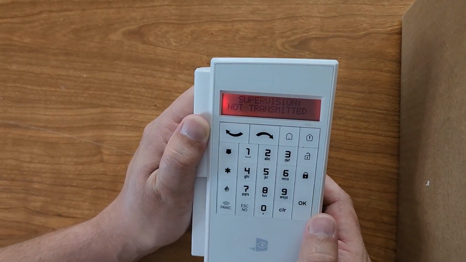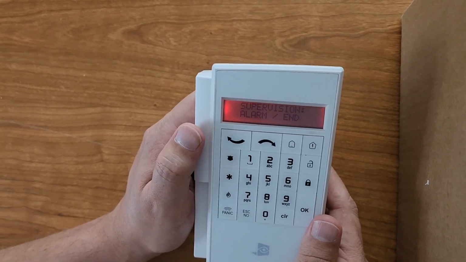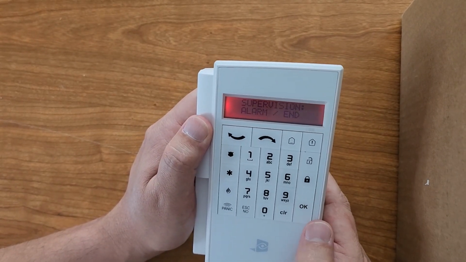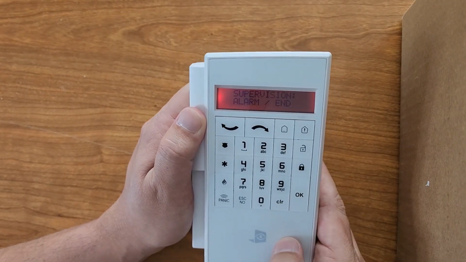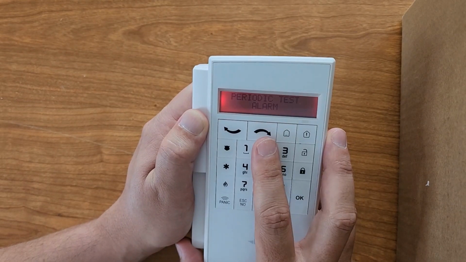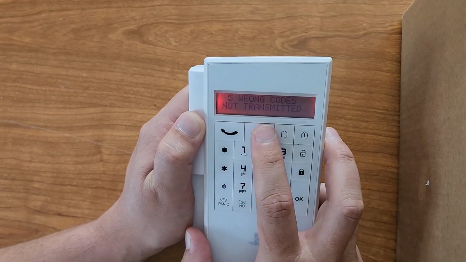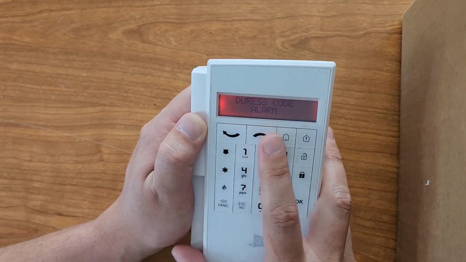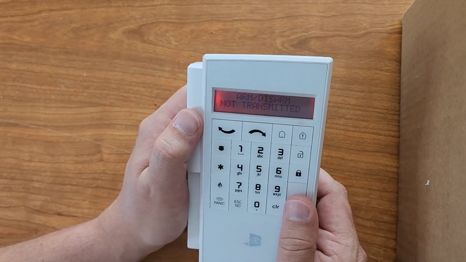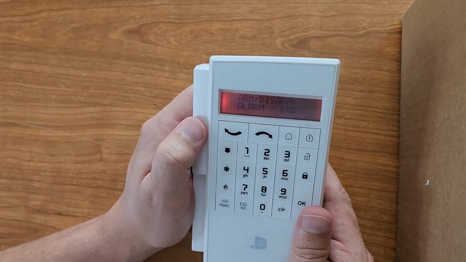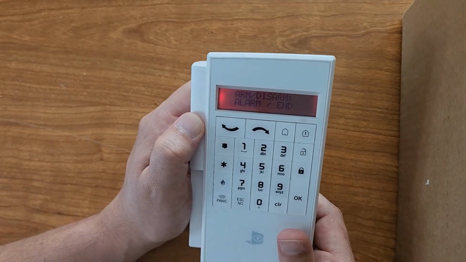Supervision is a must to be enabled, so we want an alarm/end, so when a device is lost, we get that signal, and when that device gets returned to the system, we will also get that signal. Next one will be our periodic test, which we want. 5 wrong codes, I do not want that. Duress, I want. Alarm cancel, we do not use. Arm disarm, so we do want to know if the system has been armed, and we also want to know if it's been disarmed, so it must be alarm/end.